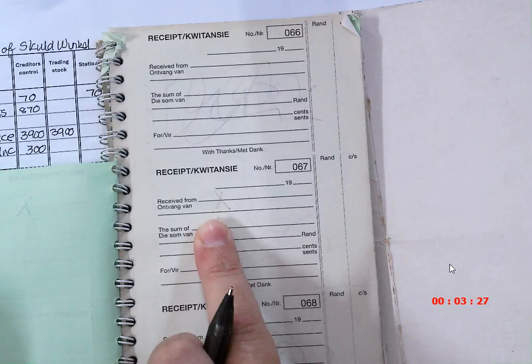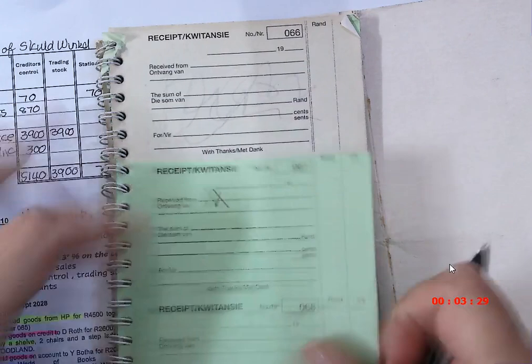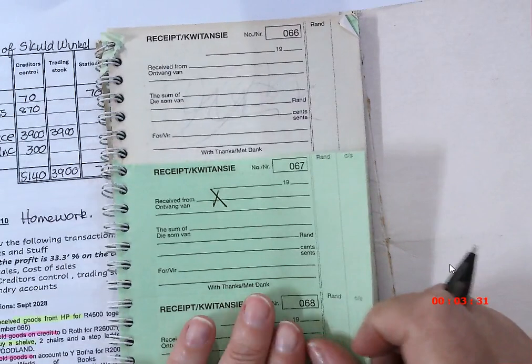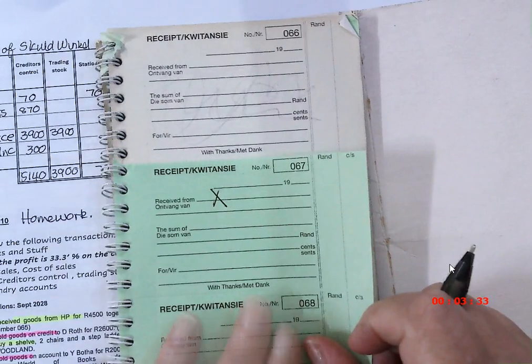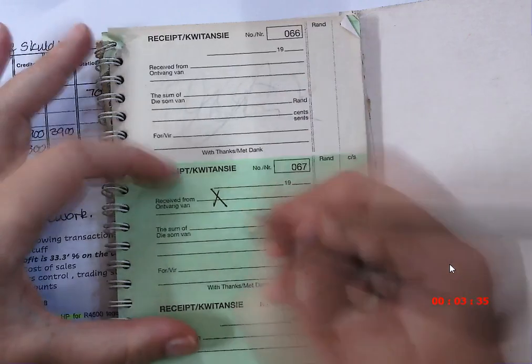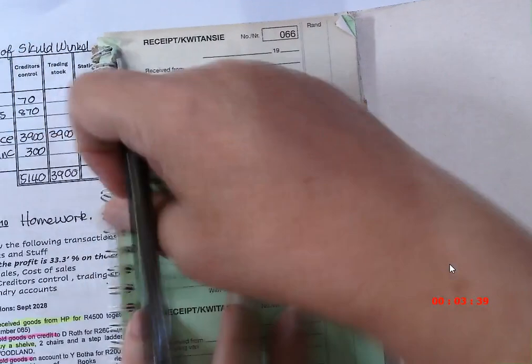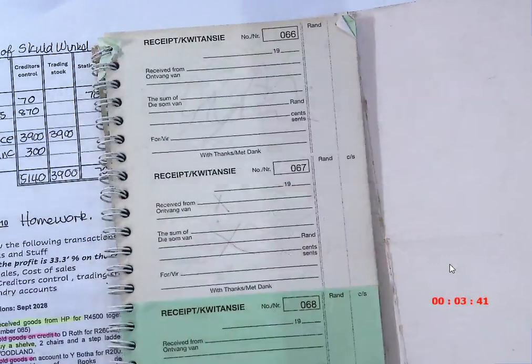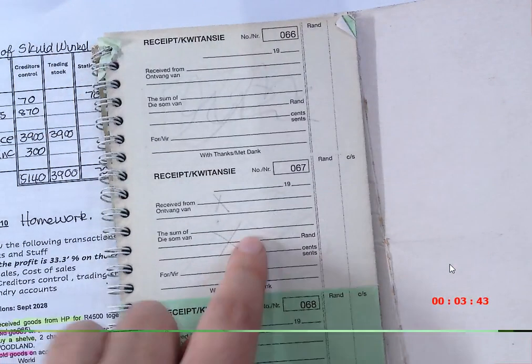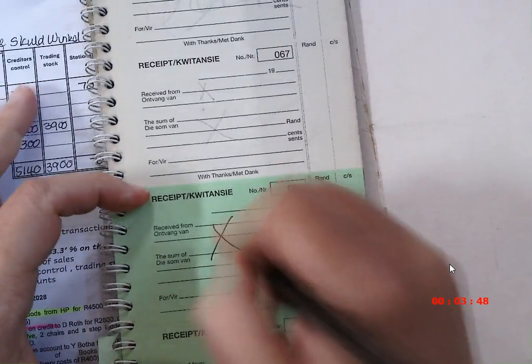Okay. So now, when I am the shop and he comes to buy from me, I'm going to write him a receipt and I'm going to give it to him. He gets the original. I keep the duplicate. The next customer comes. I write him a receipt.